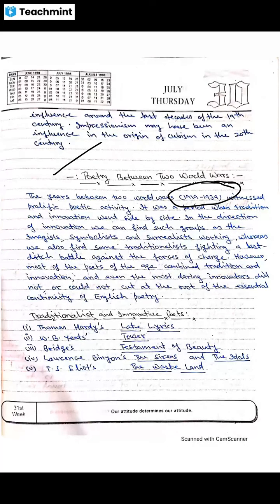So whenever I talk about these poets, there are some important names. Number one, Siegfried Sassoon. The second name was Rupert Brooke, and the third name was Wilfred Owen. Wilfred Owen is a very important poet, especially for poetry between two world wars.